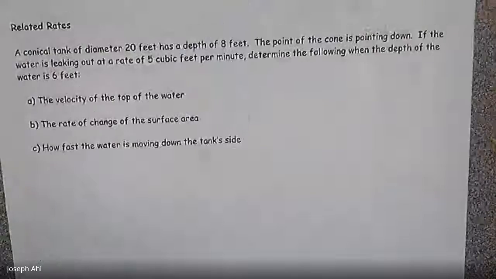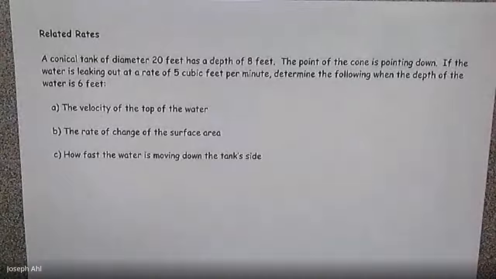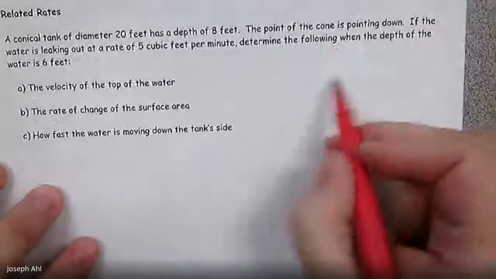Finally, this is the last one that I'll do with you, and then the last question in the packet is actually an old homework question, so maybe you'll recall it once you see it. But this one is a conical tank of diameter 20 feet. It has a depth of 8 feet. The point of the cone is pointing down. If the water is leaking out at a rate of 5 cubic feet per minute, determine the following when the depth of the water is 6 feet.